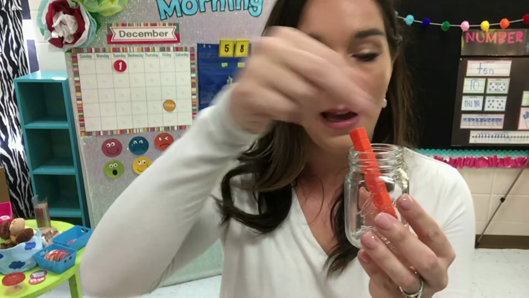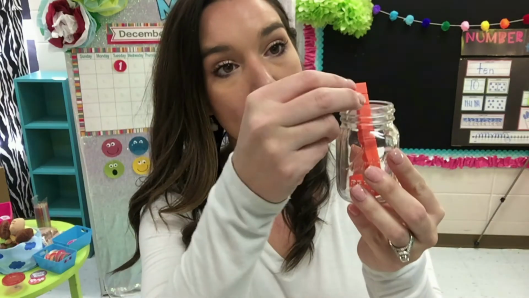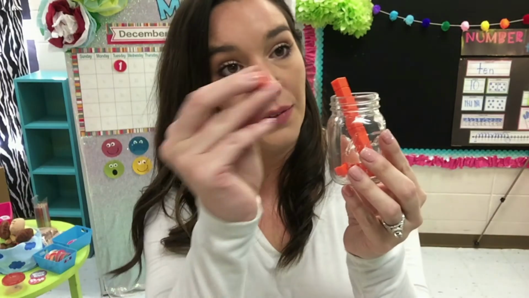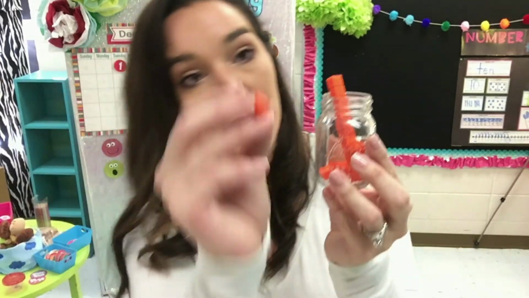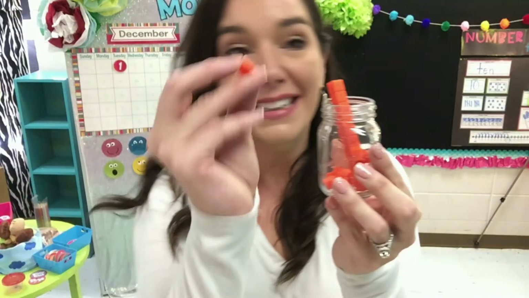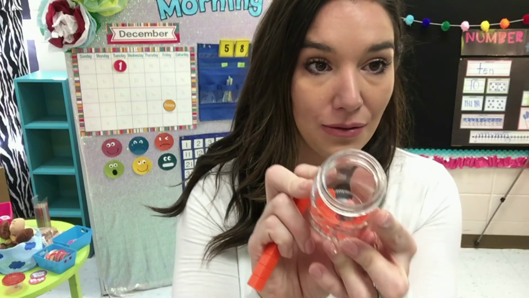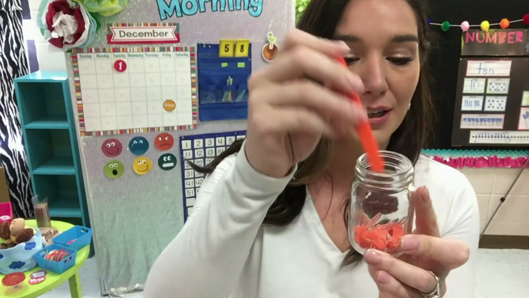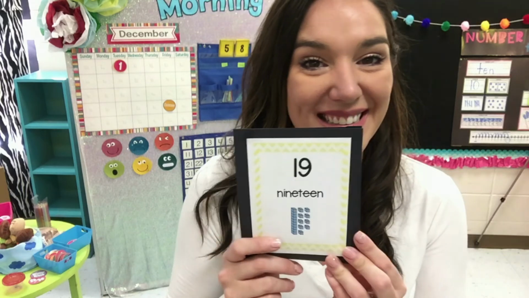So 10, 11, 12, 13, 14, 15, 16, 17, 18, 19. So 19 is one set of 10 and 9 ones left over. You see all my ones in there? That's a lot. If I had one more one, I'd have to switch it out for another 10 rod, wouldn't I? So 19 is our number of the day. So let's go do it.